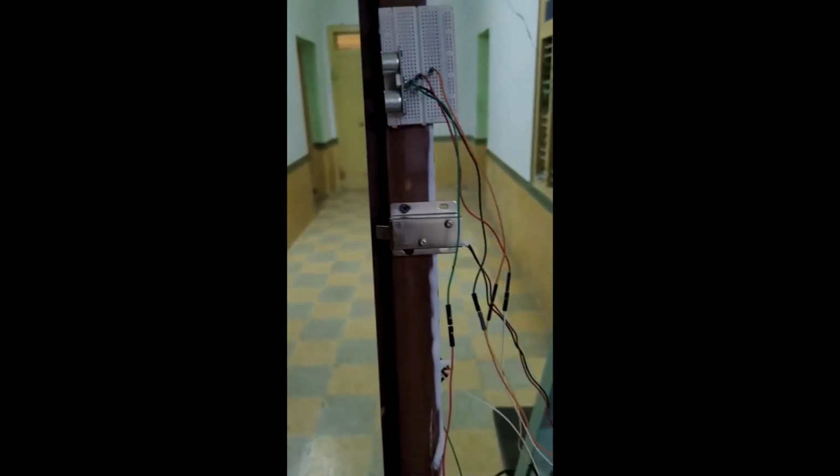After the door is open, the lock closes again. Now the door is locked.